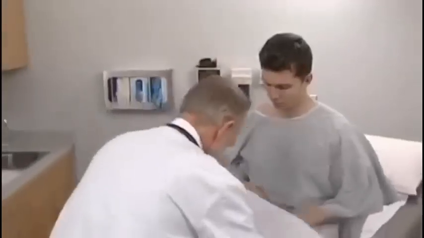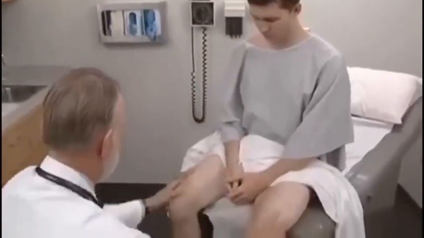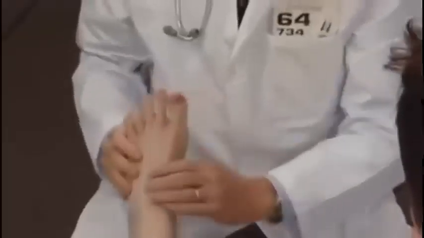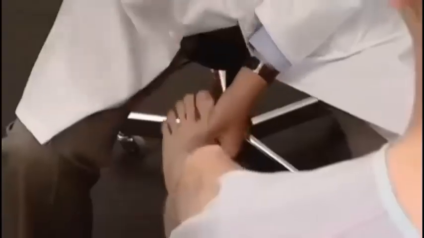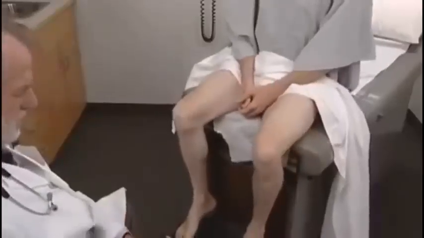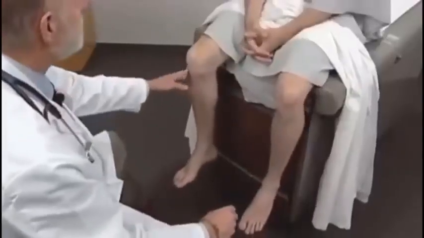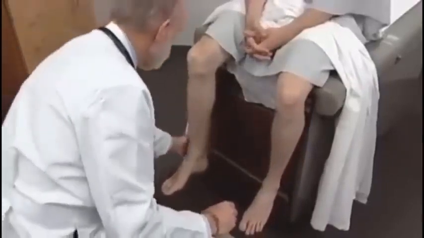We're turning to the sitting position. And I'll move back to the front. Good. And we'll look at the legs, musculature. Just relax. Good. Then we'll check reflexes in the lower extremities. So after checking the muscle stretch reflexes, we check the plantar response.